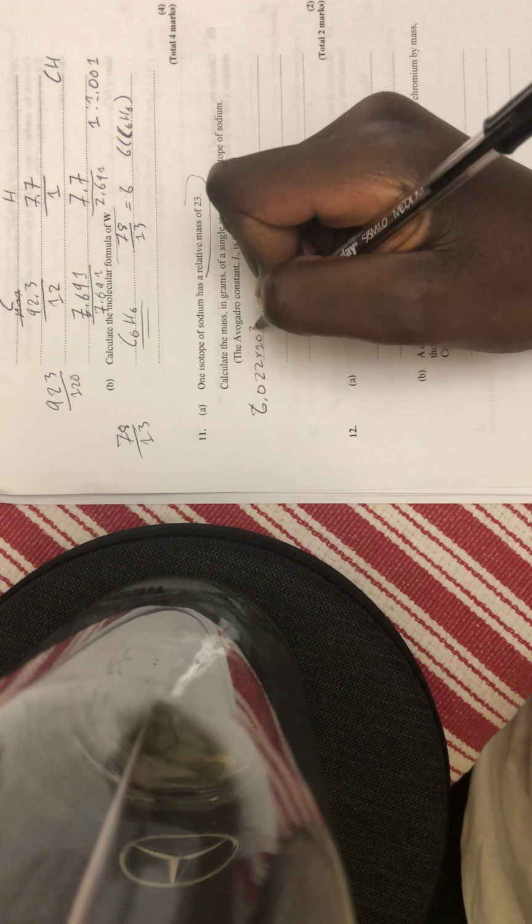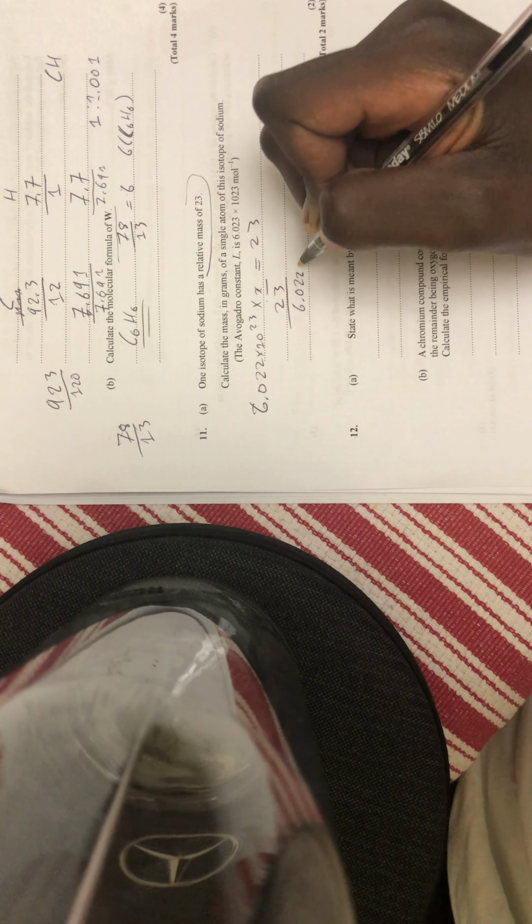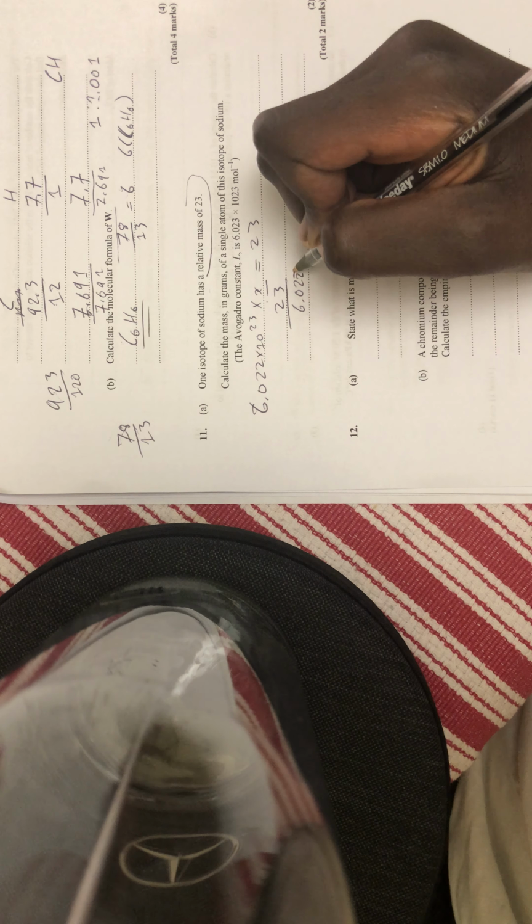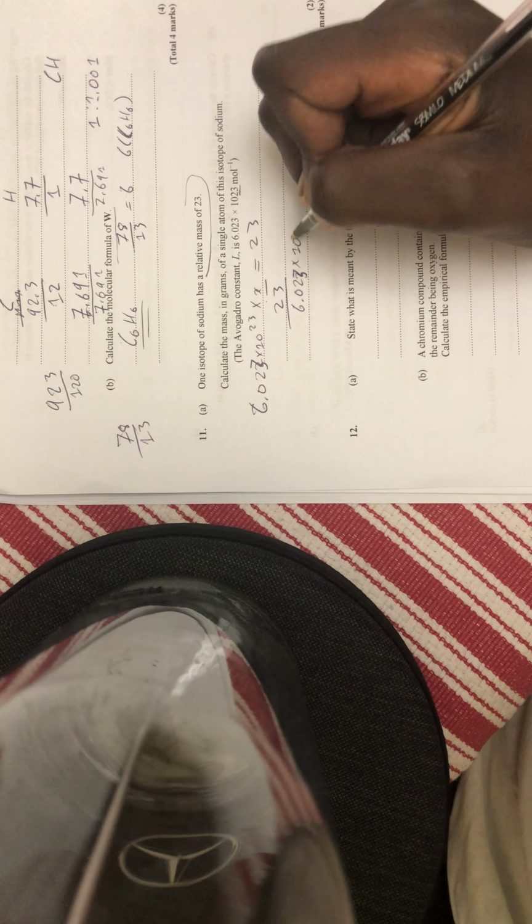If I just want to get what x is, the mass in grams, it's 23 over 6.022, or they've actually given it as 6.023. It's probably meant to be to the power of 23, not 1023. So 6.023, let's change that here, times 10 to the power of 23.